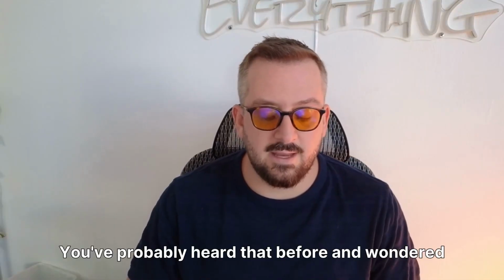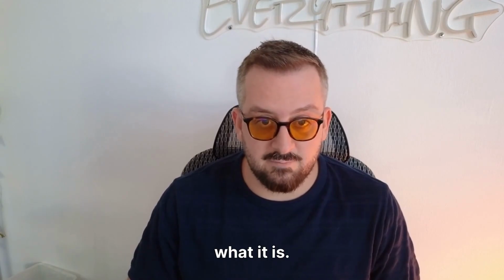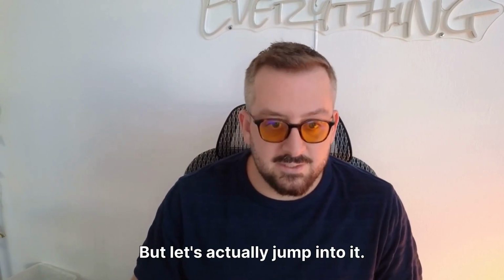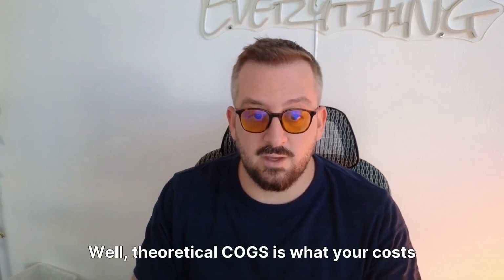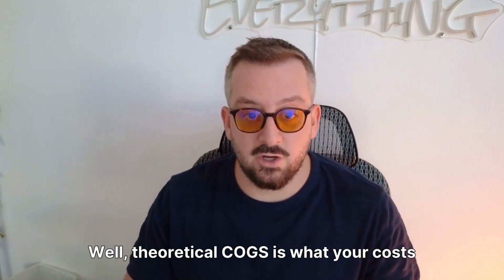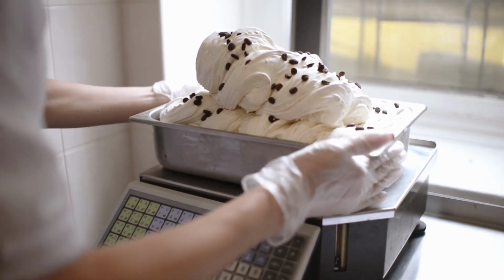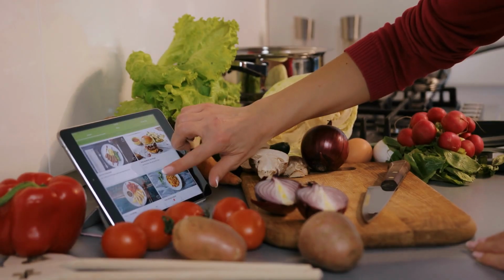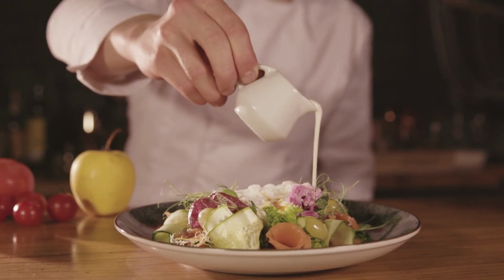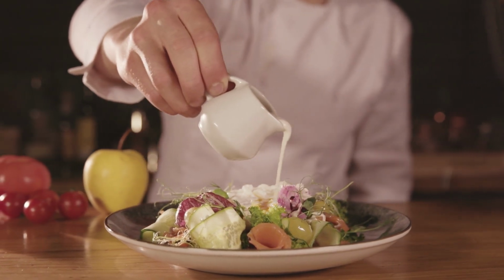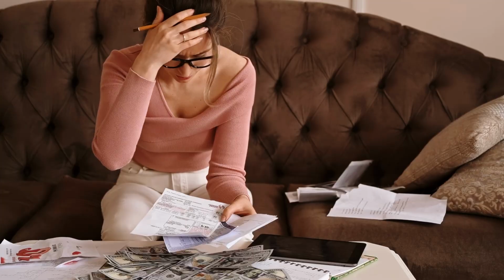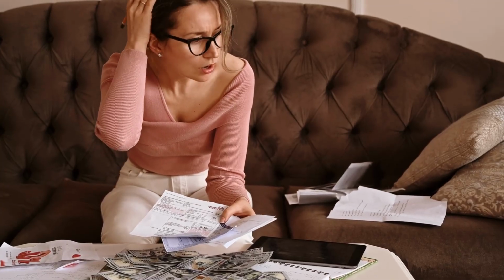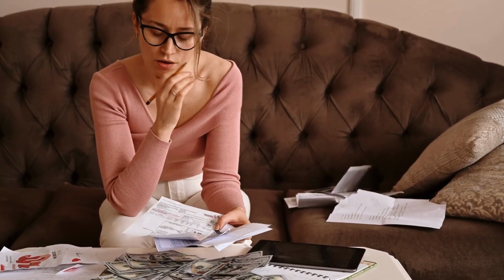You probably heard that before and wondered what it is. Maybe you have an idea of what it is, but let's actually jump into it. So part 1, what does theoretical mean? Well, theoretical COGS is what your cost should be if every recipe, portion, and price were followed perfectly. No waste, no overpouring, no free drinks that never got rung in, no bad counts or missing invoices. It's the ideal world your recipes and systems describe.